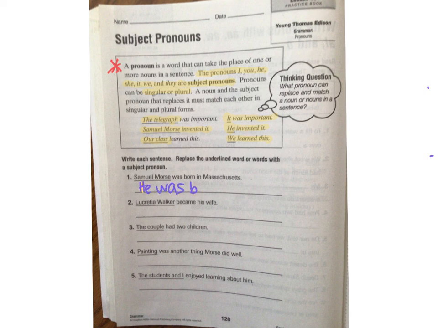And here's the deal. I want you to write the whole sentence because I want to see your handwriting and how you're doing with that. But I'm going to be very nice, and we only need to write the whole sentence for 1, 3, and 5. Otherwise, you can just write the pronoun underneath. You don't have to write the whole sentence, but you do have to write the pronoun underneath.